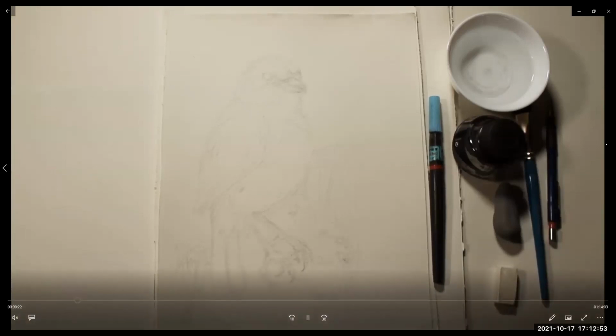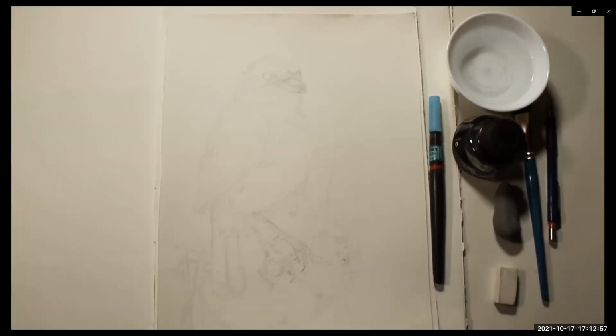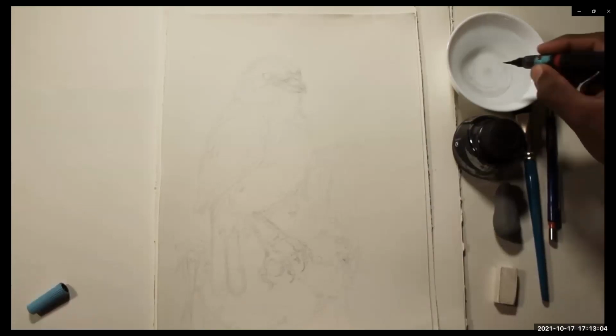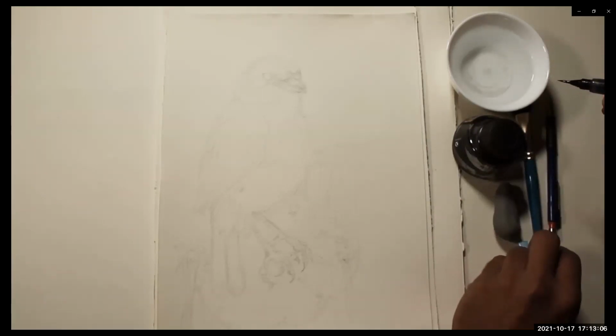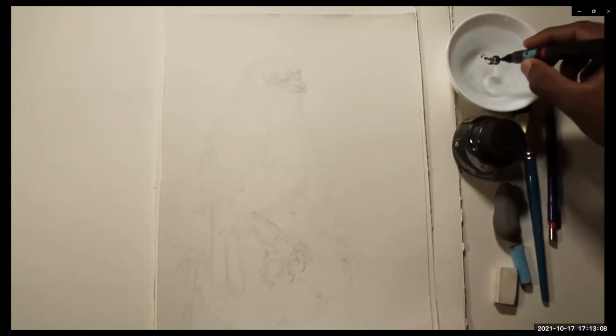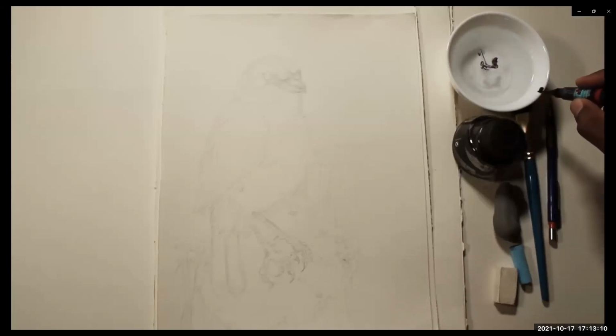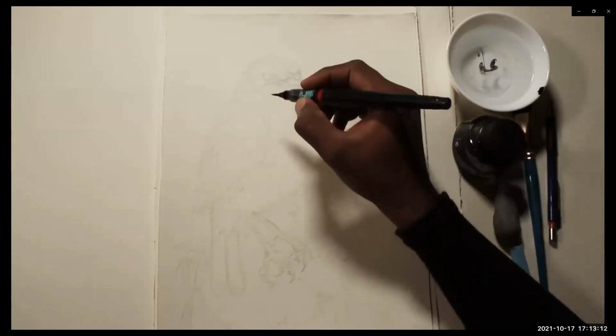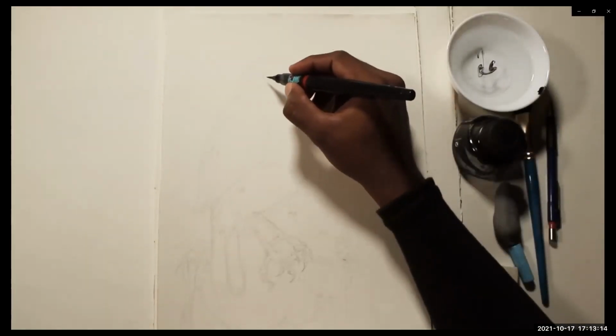So what I've done is the rough sketch, and from that I've transferred that sketch to a better paper. So that's a very normal paper. So that's why you see, that's a study work. You can trace it and transfer it to a better paper. From here you can see the inking, like how I'm going to do.